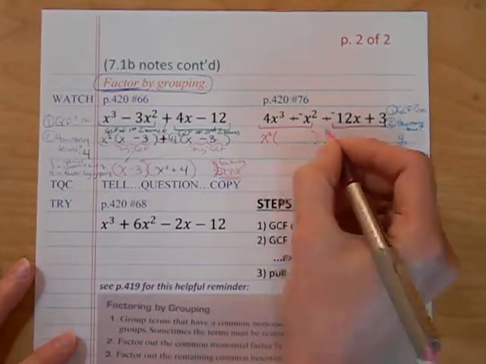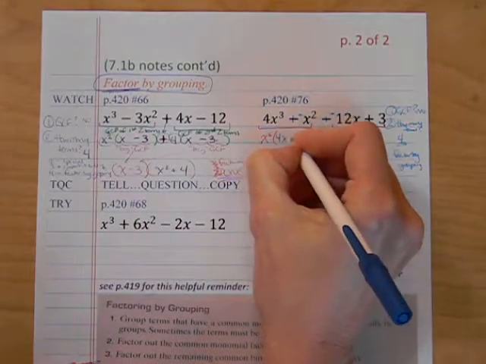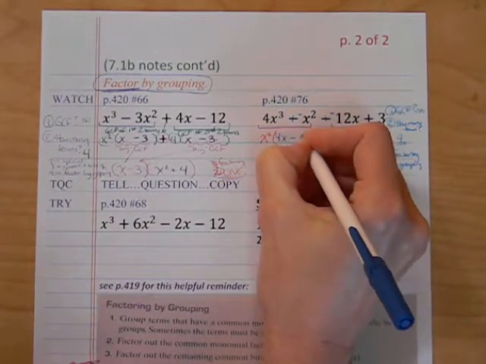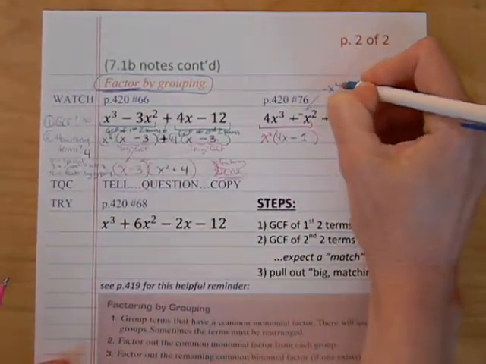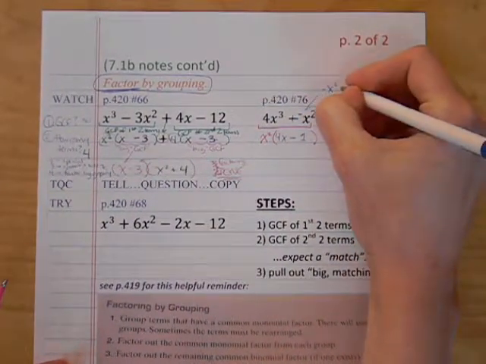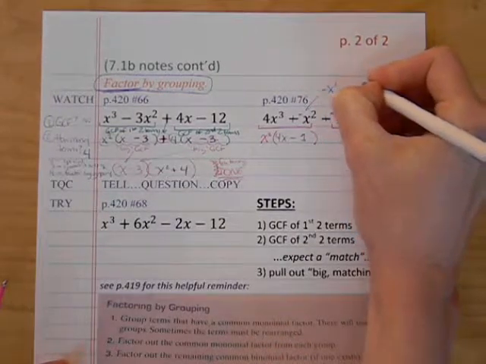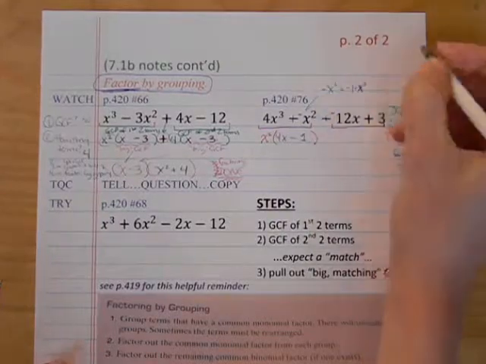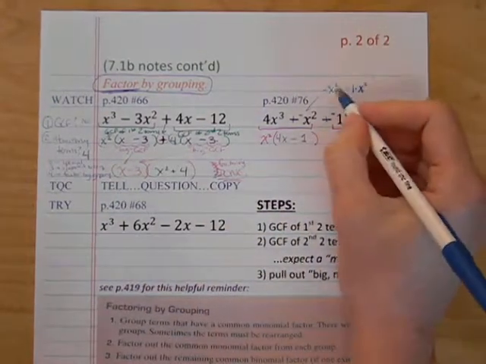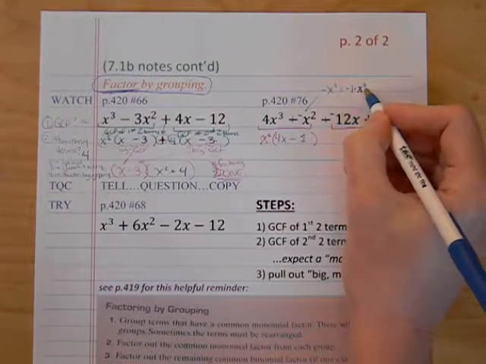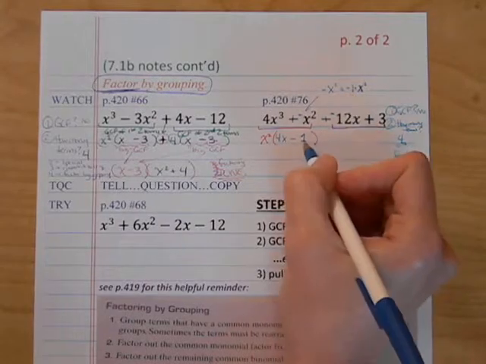And what does that leave behind? It leaves behind a 4x minus 1. Okay? When there's a minus in front of something, this was on the I can list, then it's minus 1 times x squared, or it will be on the I can list. I'm not sure which day that one shows up, but it should be soon if we haven't seen it already. Negative x squared is the same as negative 1 times x squared. So when you take out the GCF of x squared, it leaves behind that minus 1 there.